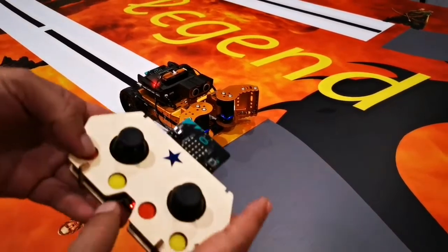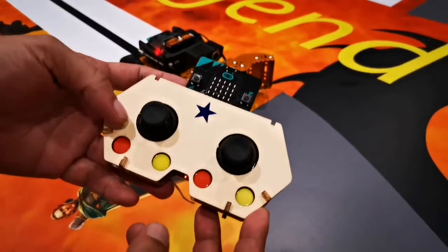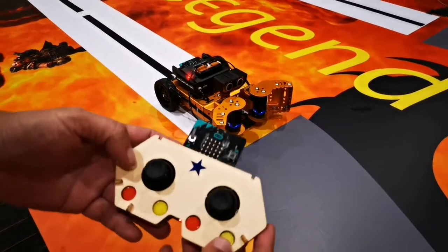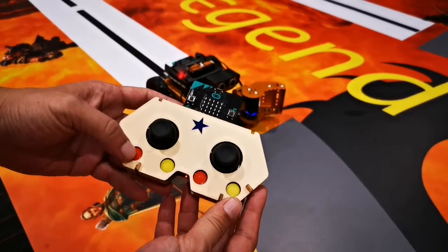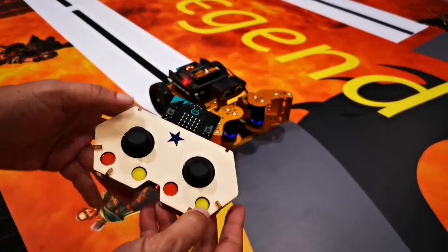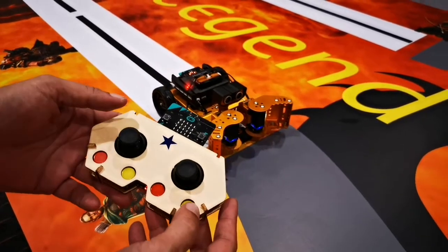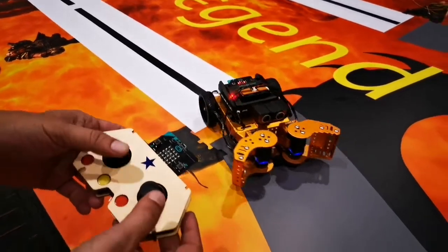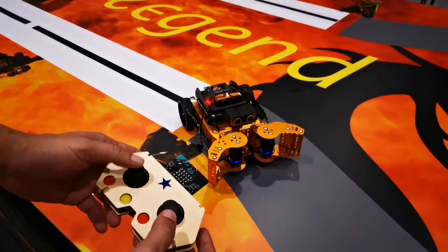That's when we use the remote control. This is another device by Highwonder called the HanderBit. It's a microbit to microbit controller. By pressing a button that we pre-program, it will actually connect and change to remote control mode. In this mode itself, the user will use the remote control and move along the track.